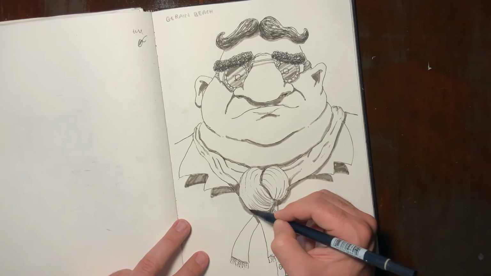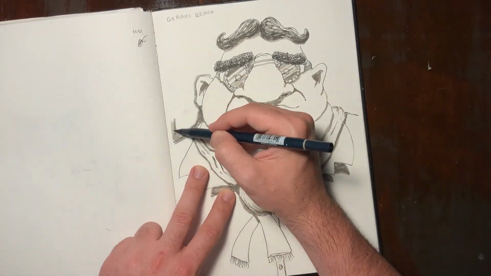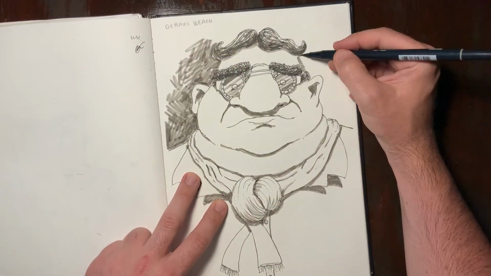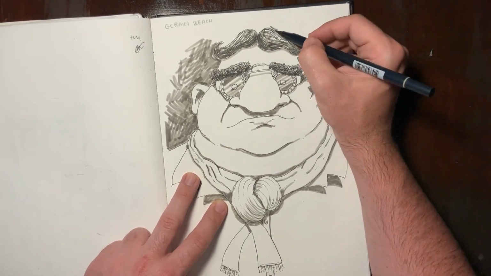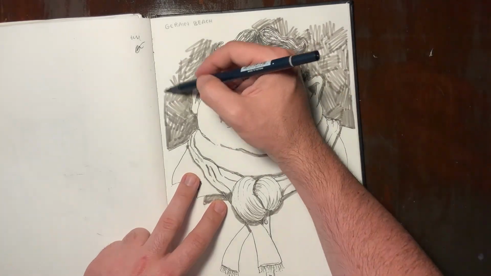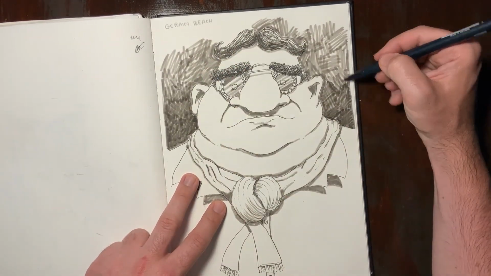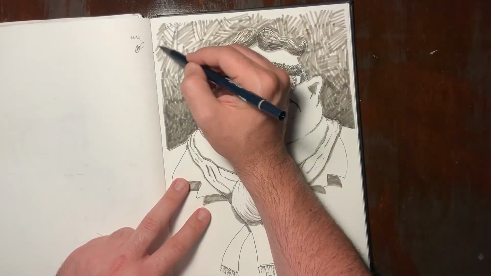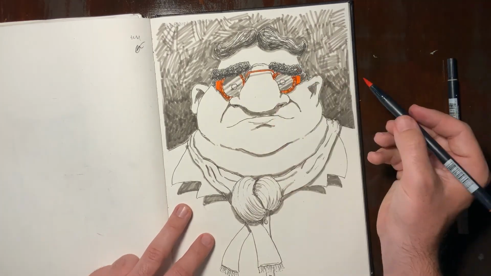Just adding a basic hatched background just to make the drawing pop out from the front. Orange is my favorite color, so I decided to use orange to create the retro in his clothes. I went with circles.